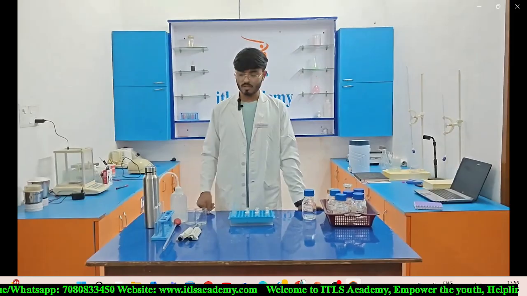So this is the rinse water after 10 minutes. Now what we need to do, we need to transfer 1.5 milliliters of this solution into every Eppendorf.